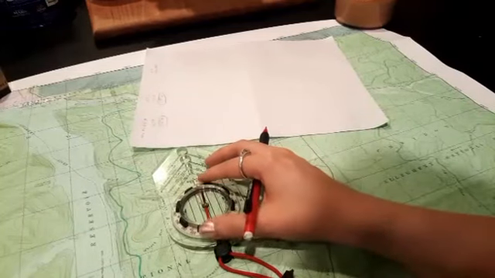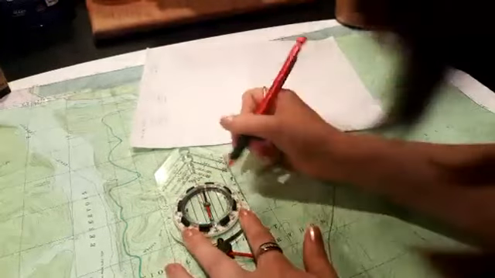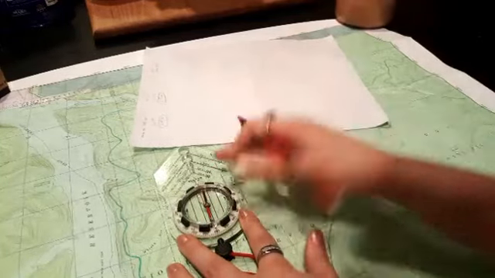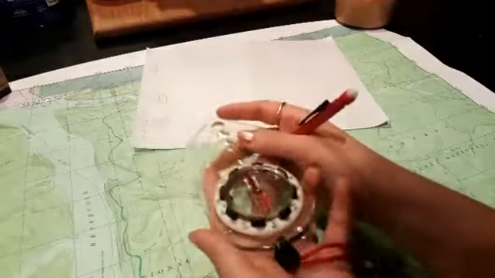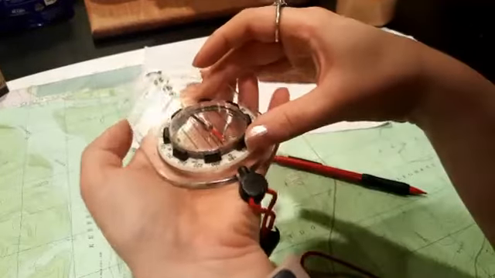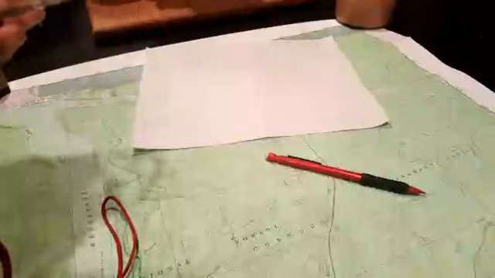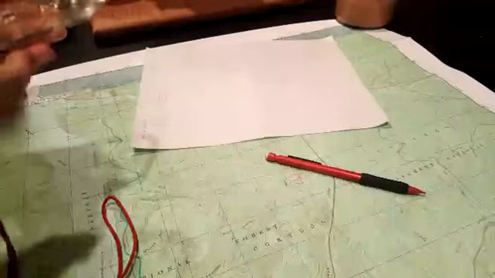So we're going to line up here, and it looks like our azimuth is about 90, so it's at 90 degrees. Okay, so now if you remember right, you're going to hold your compass here, and you're going to turn your body until your north needle is at your 90 degrees, okay?